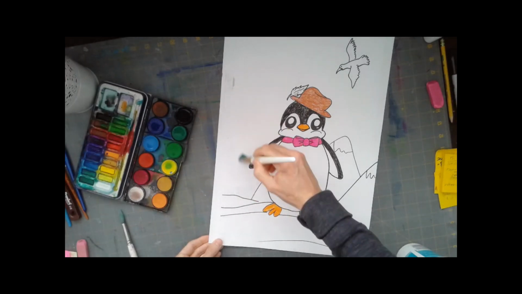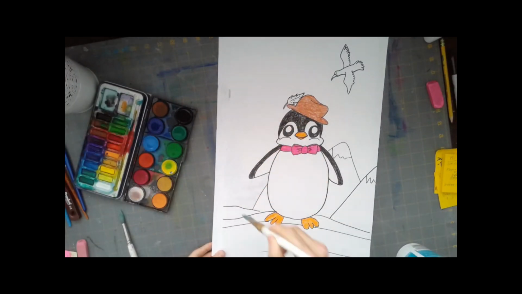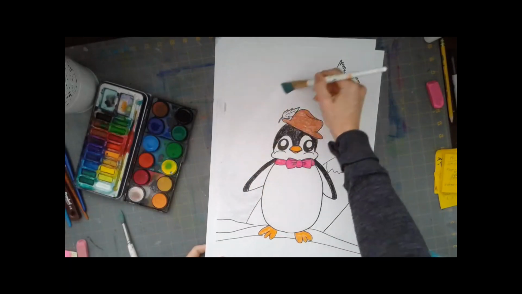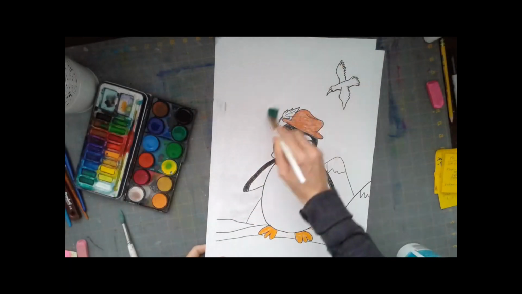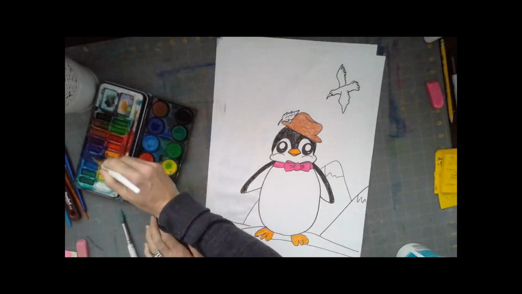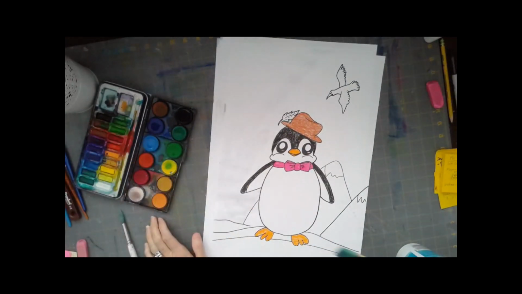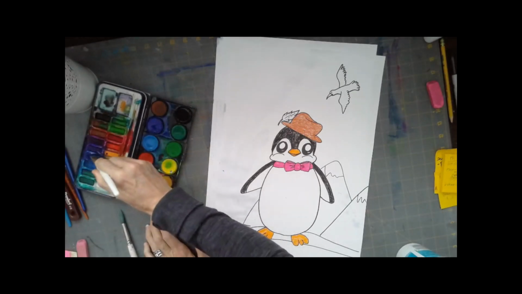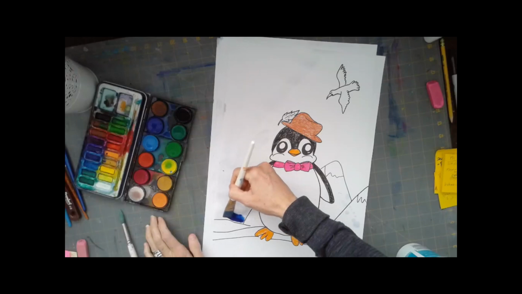I am painting the area behind my penguin with clear water. So I'm just wetting my paper with clear water. I'm trying not to get the water onto my penguin or my mountains or my land, because then my paint's going to go there. I'm going to pre-wet the colors that I want to use in my watercolor palettes.